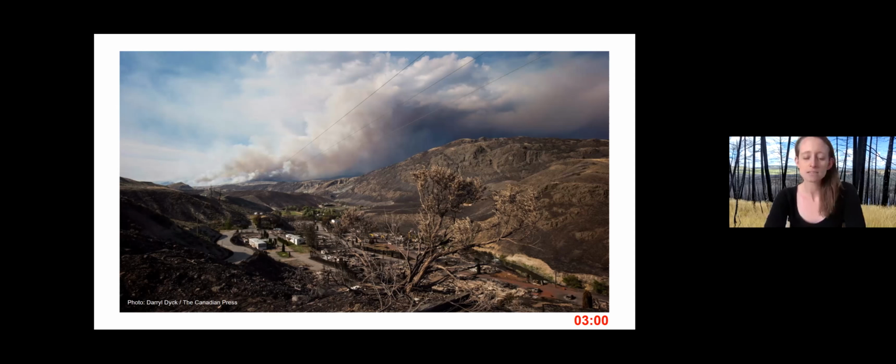As the smoke settled, government and communities faced an even greater challenge of how to recover this devastated landscape, how to prepare communities and ecosystems for future fire events, and how to ensure that First Nations jointly led this process. My research addresses these challenges.